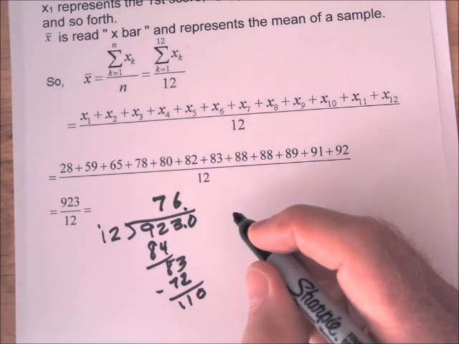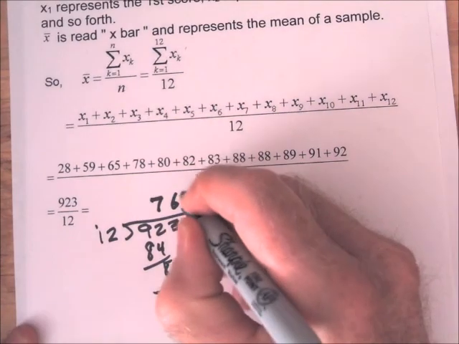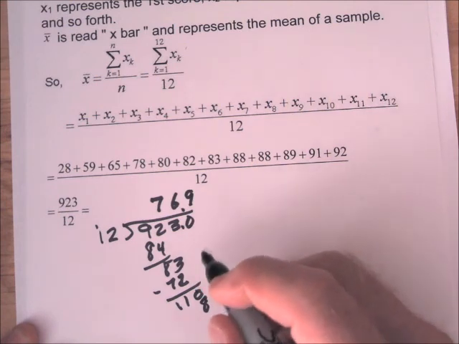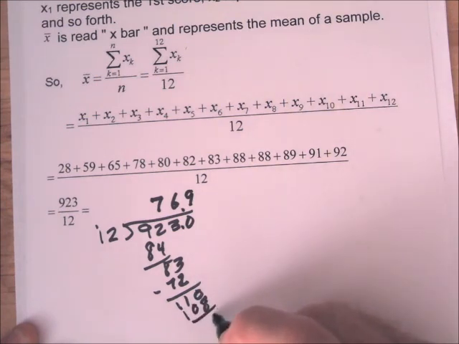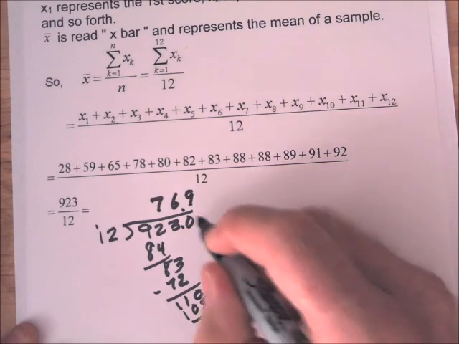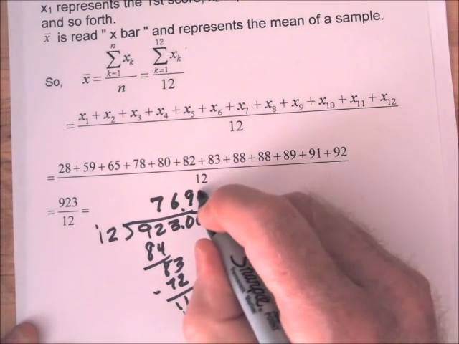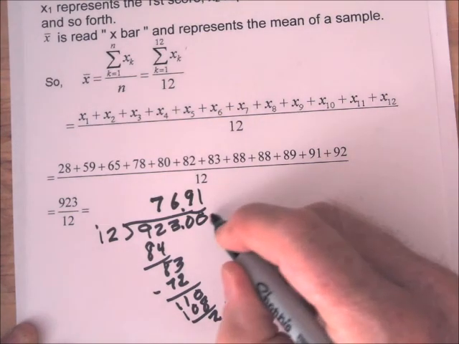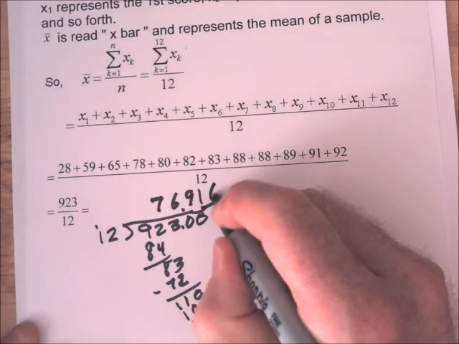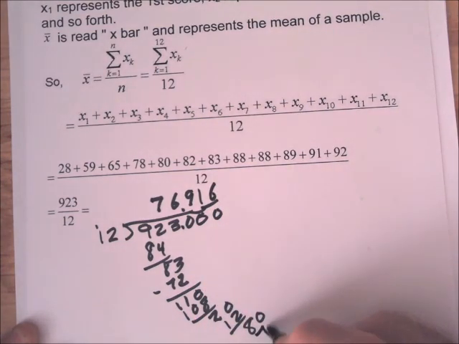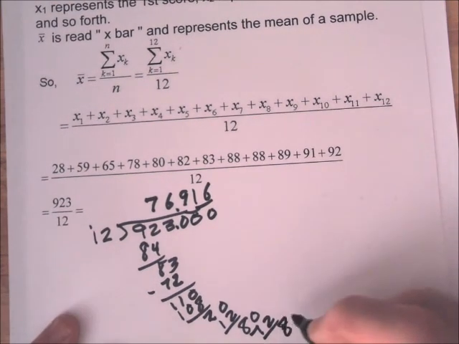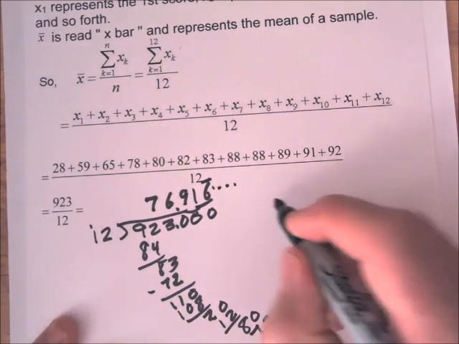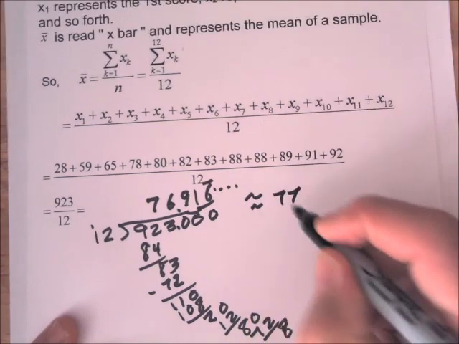This will go 9 times, I think. 9 times 2 is 18. Carry the 1. 9 times 1 is 9 and 1 is 10. Remainder 2. Bring down the 0. 12 into 20 goes 1 time. Remainder 8. Bring down the 0. This will go 6 times. And we're going to get repeating 6s. So it's going to be 6 with a bar, dot, dot, dot, or approximately 77.